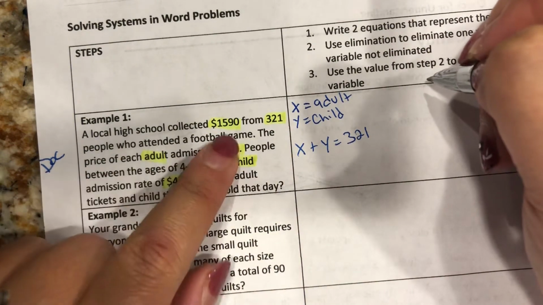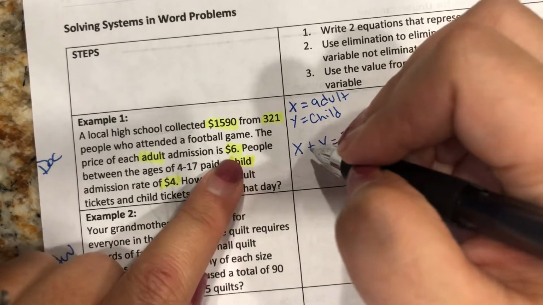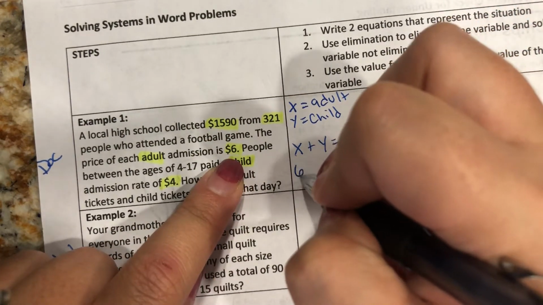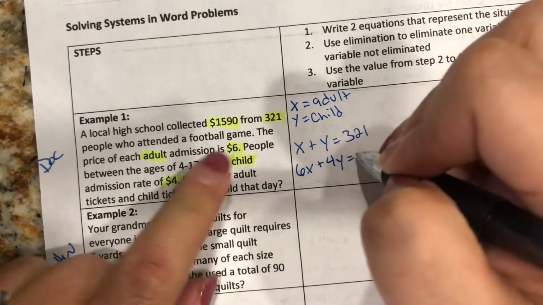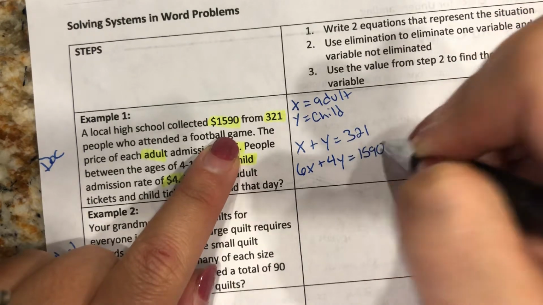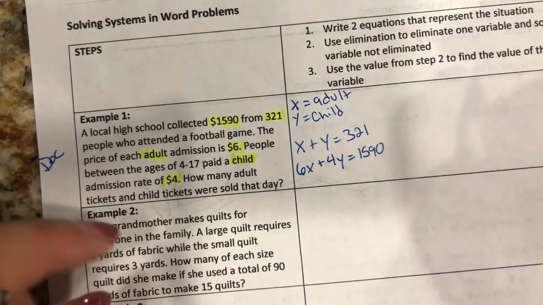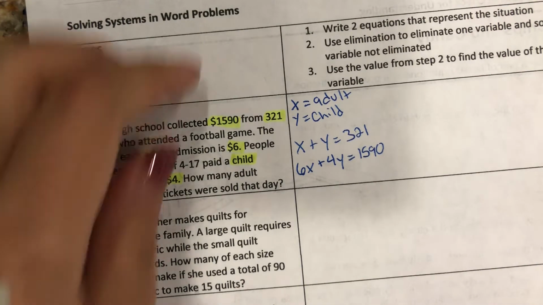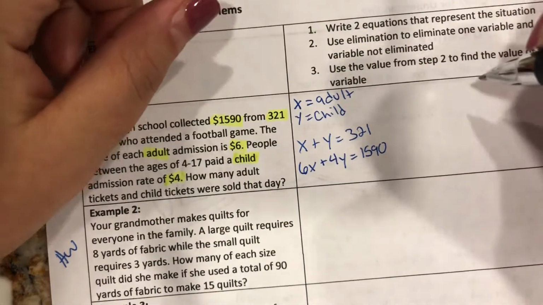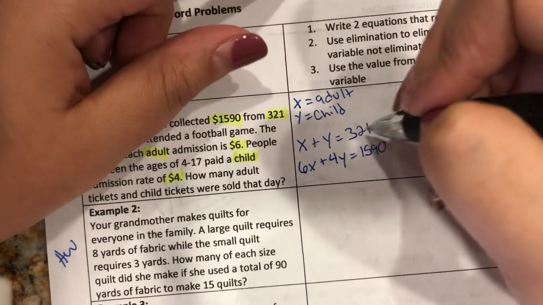All right, how do I figure out how much money I earned? Well, adult tickets are $6, so 6x plus 4y equals 1590. All right, and now like I said, I like to substitute because I don't want to have to deal with multiplying big numbers. So what I'm going to do is solve this for y.